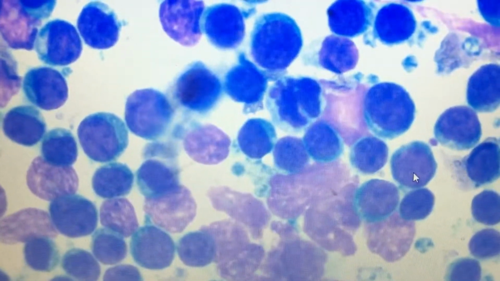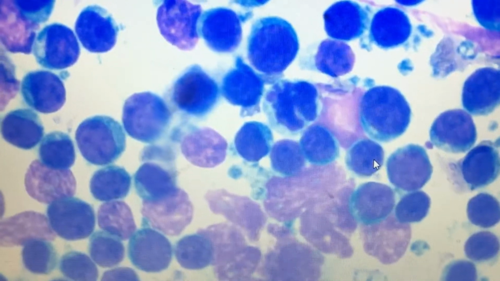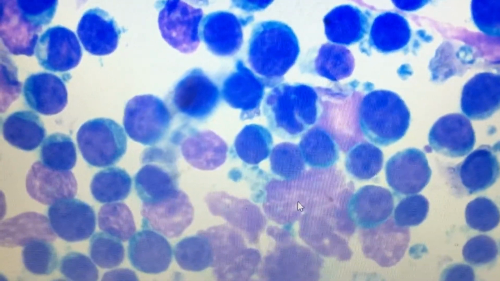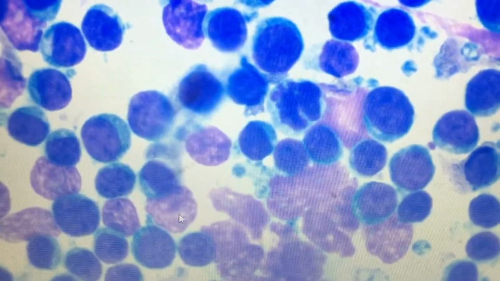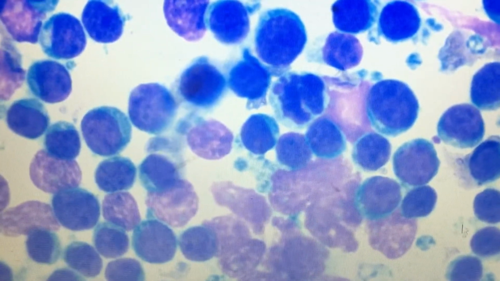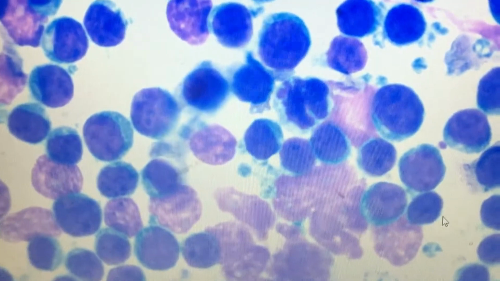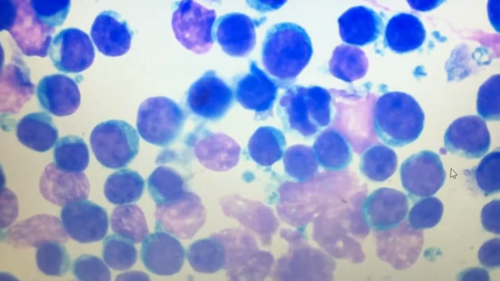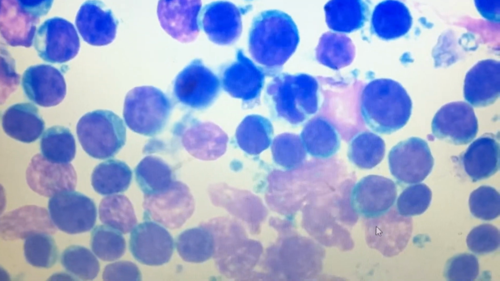And you can see here the nuclear chromatin is clumped, and this nuclear chromatin is lacy. This is lacy chromatin, and you can see variation in chromatin pattern as well, which indicates the cells are active. They are not dormant, they are active in dividing.